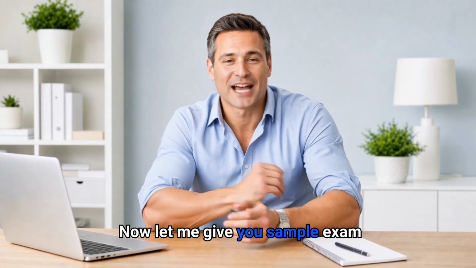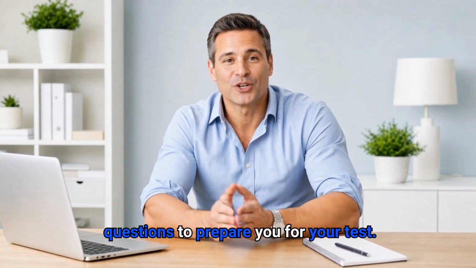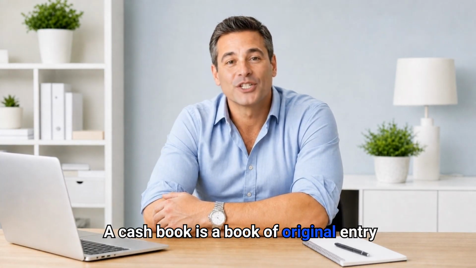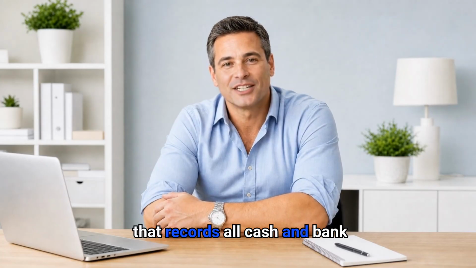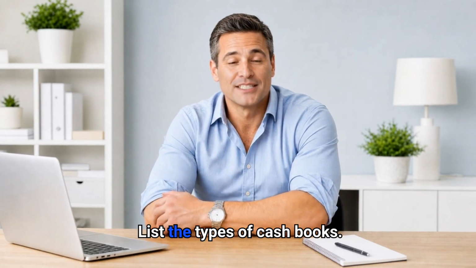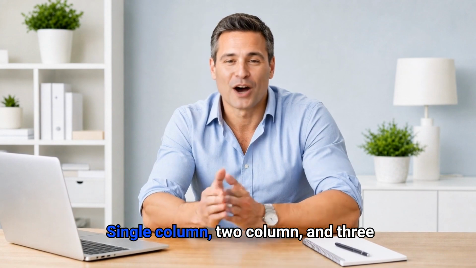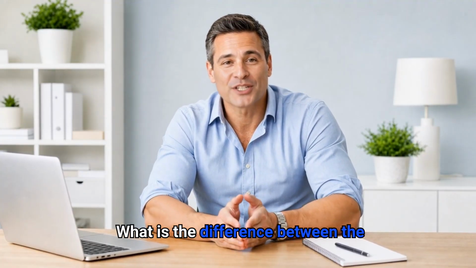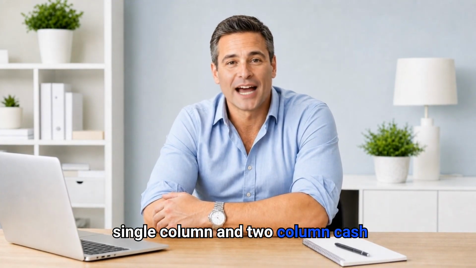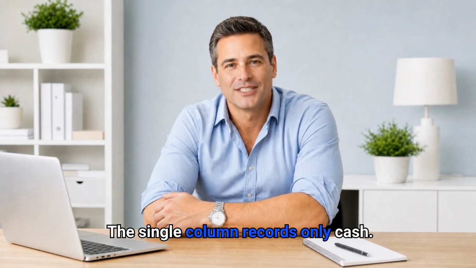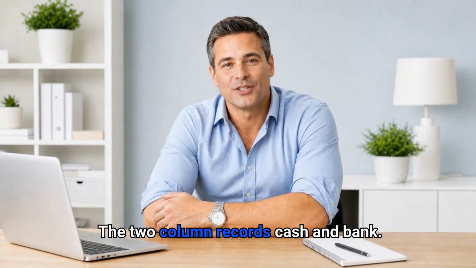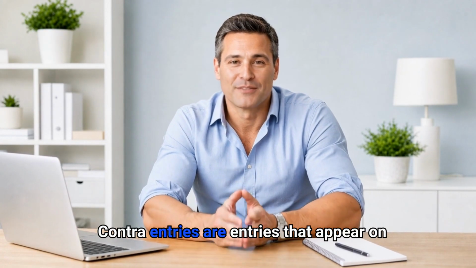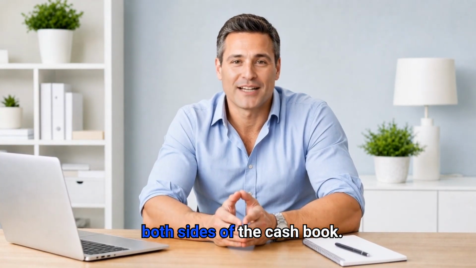Now let me give you sample exam questions to prepare you for your test. What is a cash book? A cash book is a book of original entry that records all cash and bank transactions. List the types of cash books: single column, two column, and three column cash books. What is the difference between the single column and two column cash book? The single column records only cash. The two column records cash and bank. What are contra entries? Contra entries are entries that appear on both sides of the cash book.